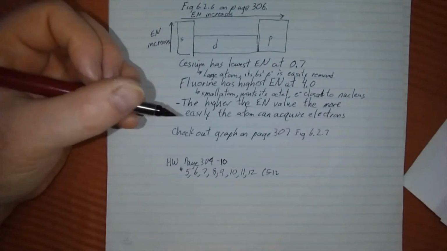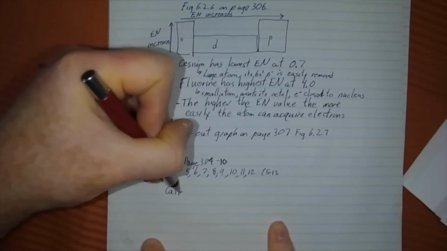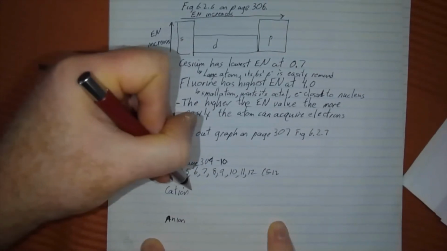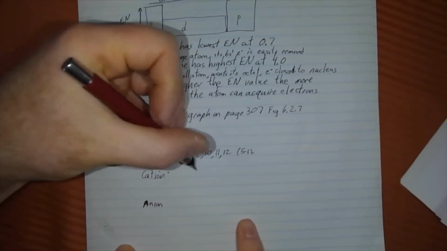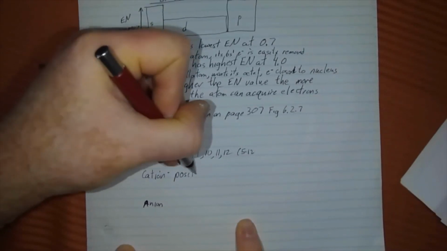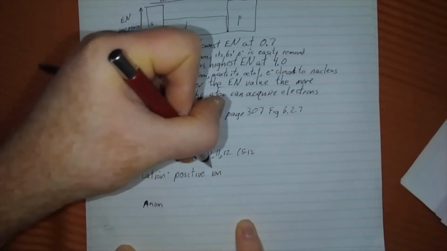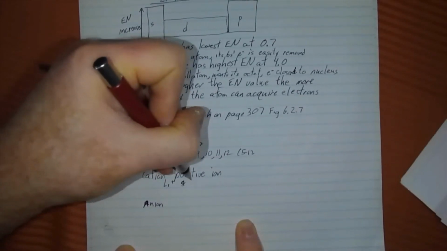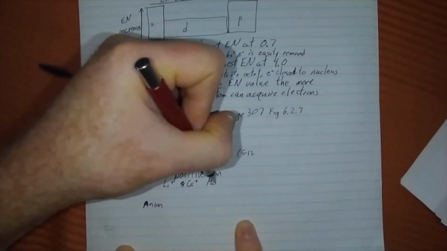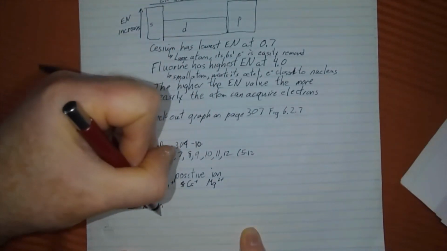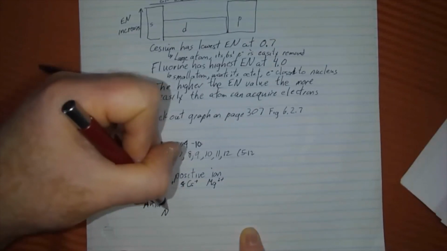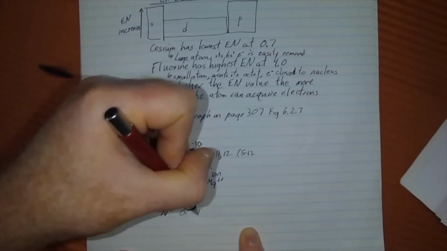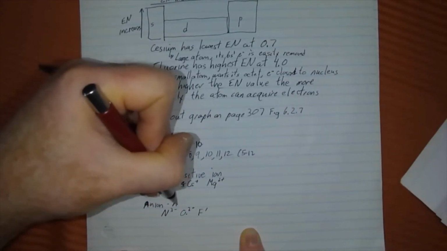And I'm going to quickly give two definitions, a cation and an anion. So what's a cation? A cation is a positive ion. Lithium plus. Cesium plus. Magnesium 2+. An anion is a negative ion: nitrogen 3-, O2-, F-.